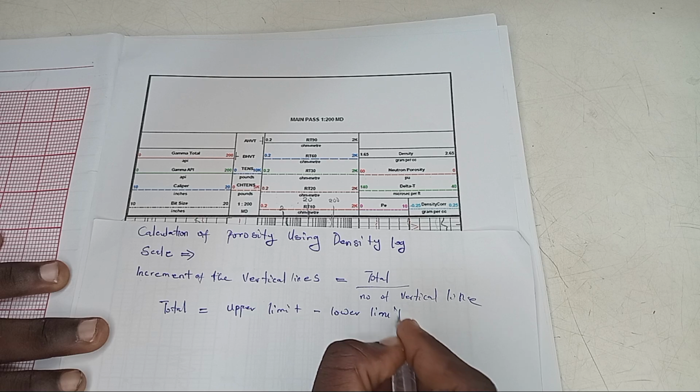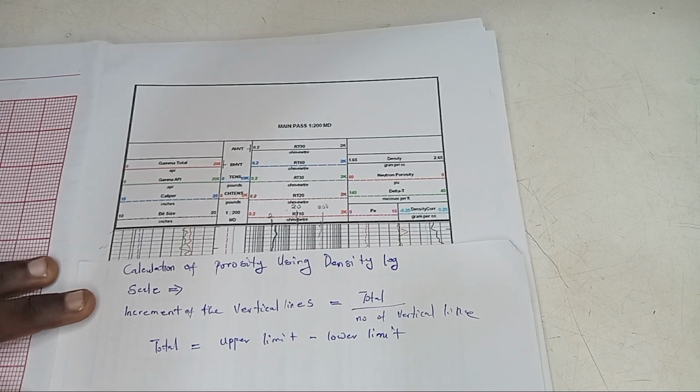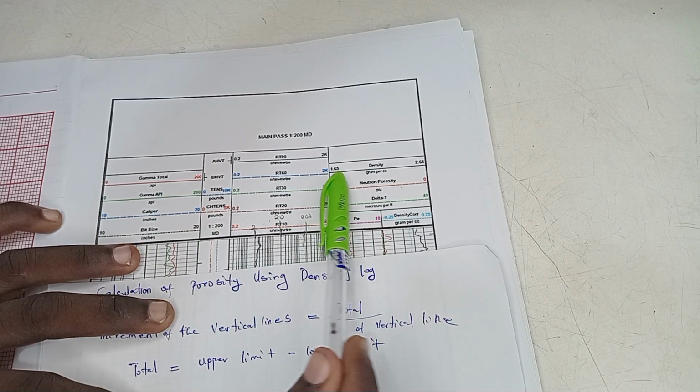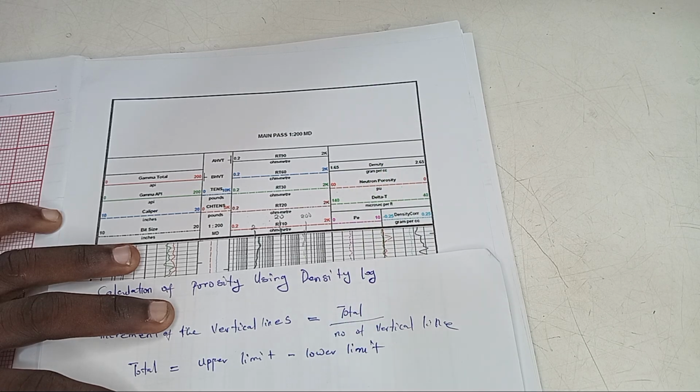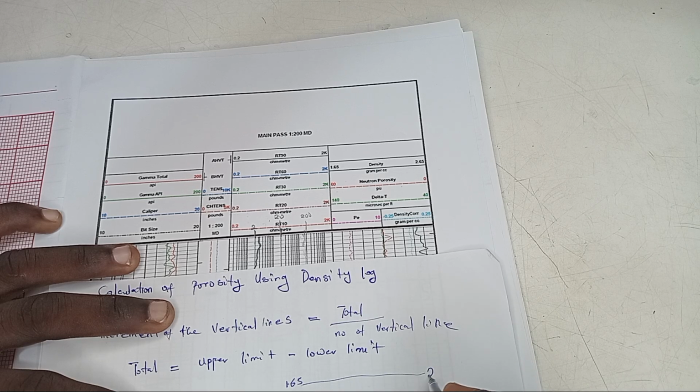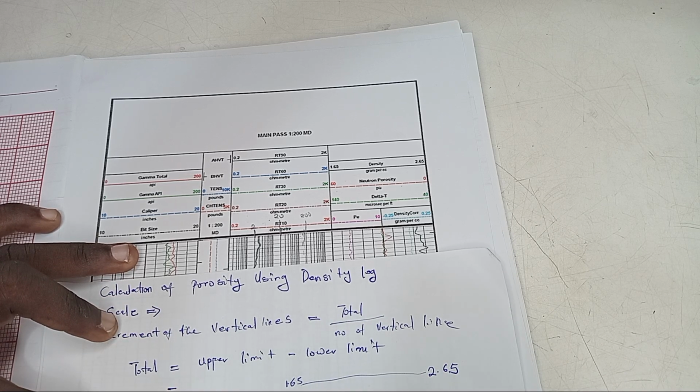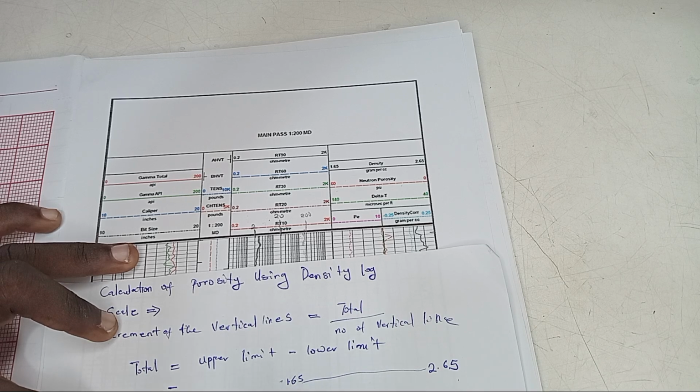If you look at the density log, you can see at this point we have 1.65, and here you have 2.65. It's not everything that has to start from zero. You'll be like, oh, why is it like this? Don't worry, it's kind of easy. So your total here is 2.65 minus the lower limit, 1.65. The upper limit is the high number on this scale. That gives us 1.00.